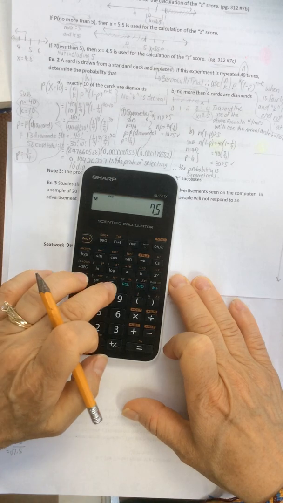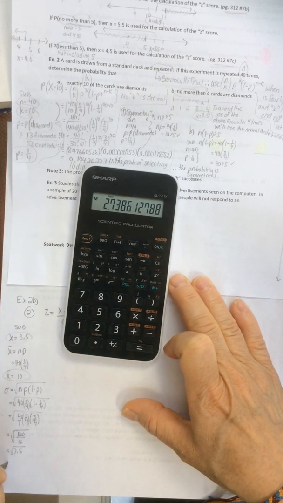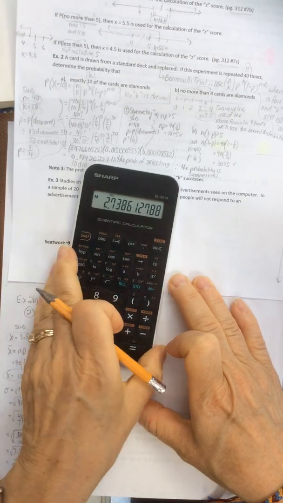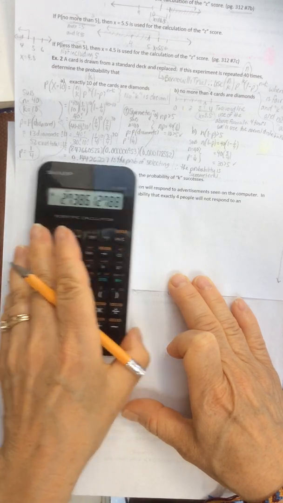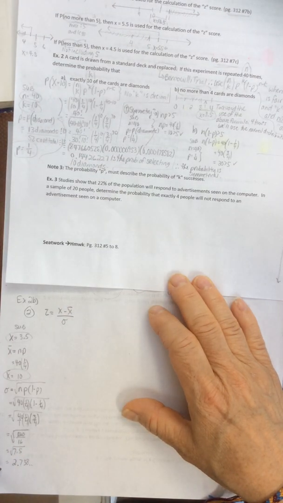We want the square root of that, which is 2.738. Use 3 decimal places. So that is our sigma.